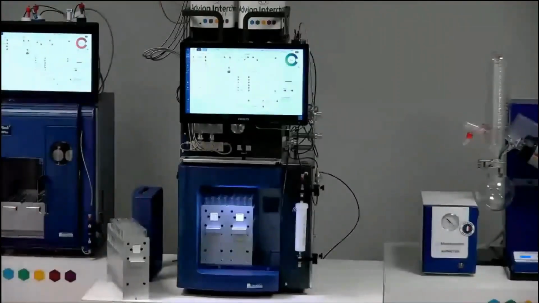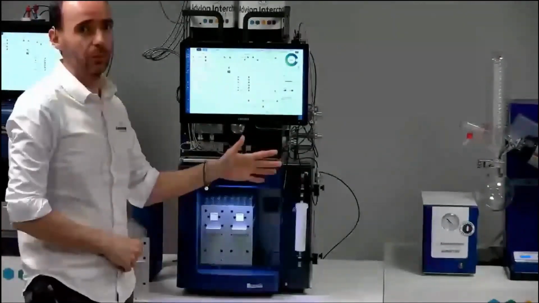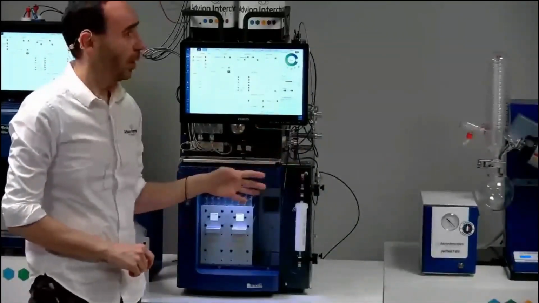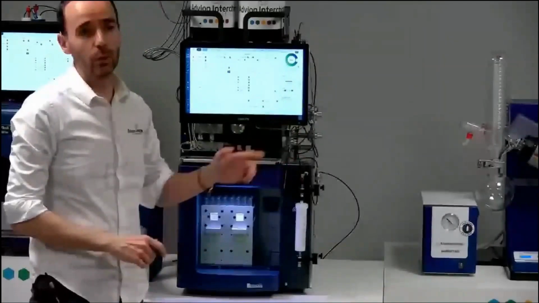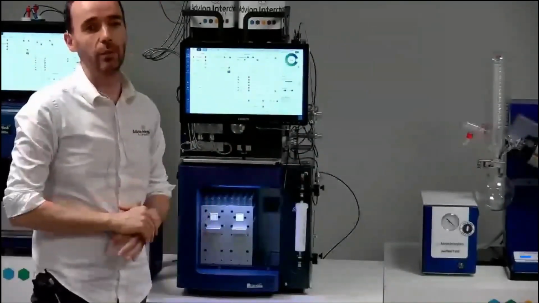Can you control additional external valves? No, it's not possible. You have two valves on the system. One is the repartition valve to choose between the columns, and the second one is the injection valve. But you can't add any other valve on the system.